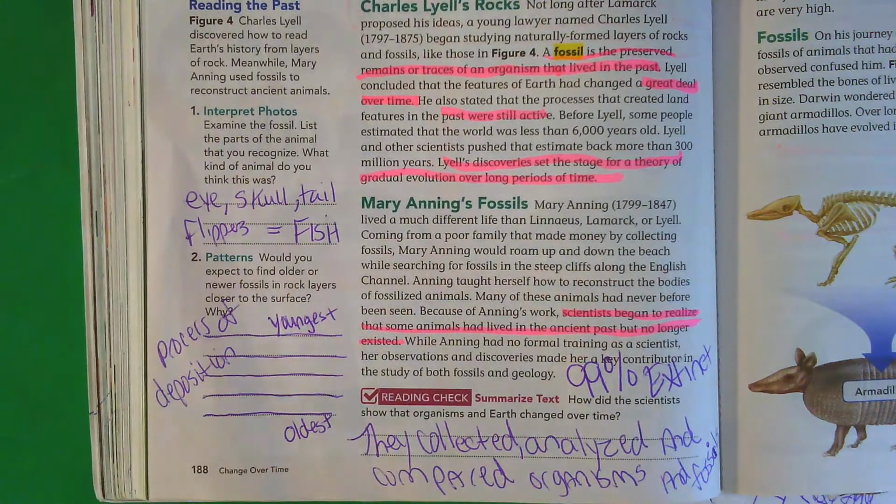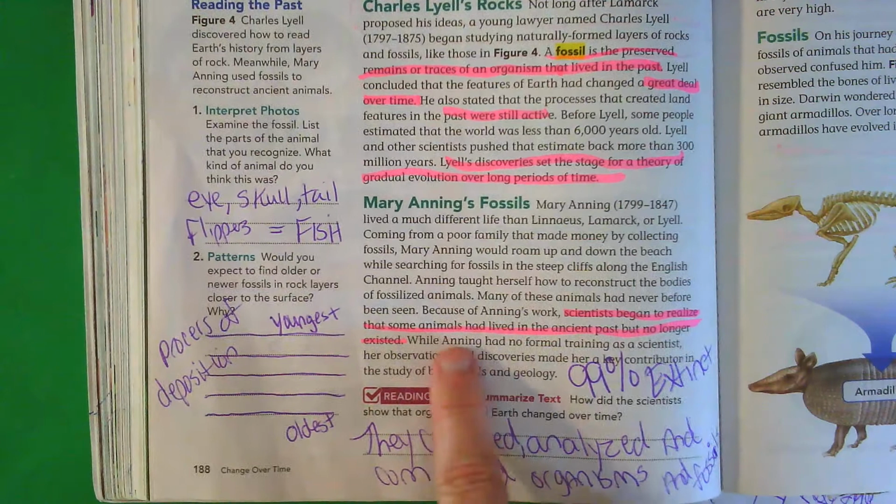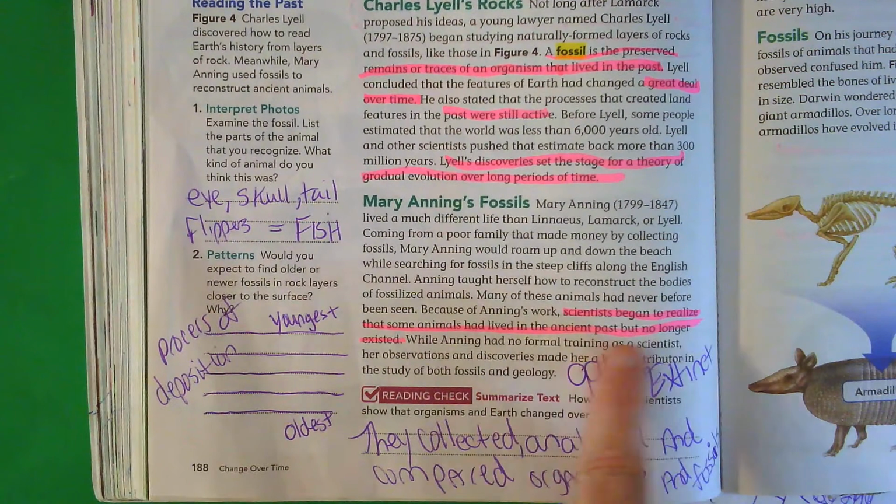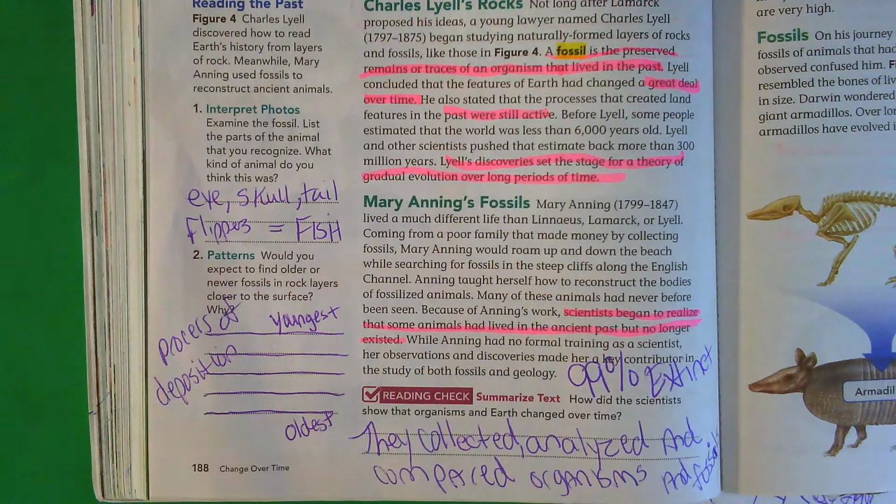Scientists began to realize that some animals had lived in the ancient past but no longer existed. You know what? 99% of all the species that have lived on Earth over 4.56 billion years have become extinct. We're the 1%. We're the survivors. We're the ones who are able to adapt, and all the animals that are here with us.